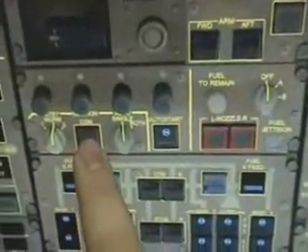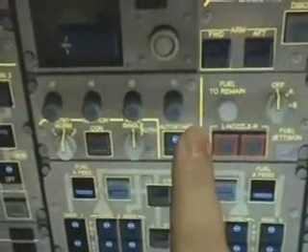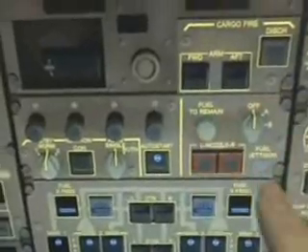Lights as you wish. These are the engine start switches, currently all in. Continuous ignition is off for the startup and the auto start is on. That's a fuel dump system, we don't need to worry about that.